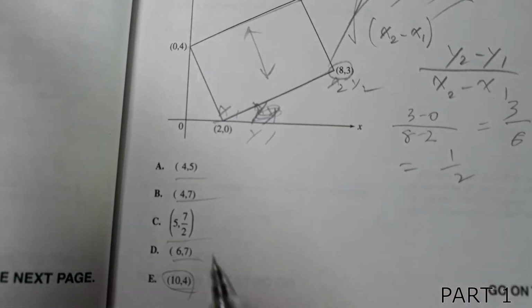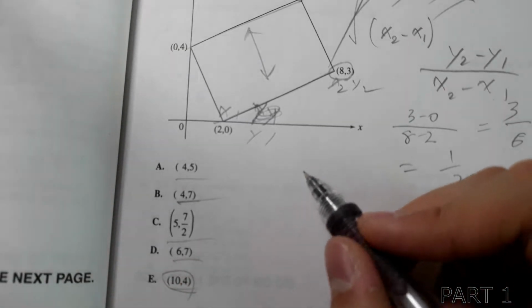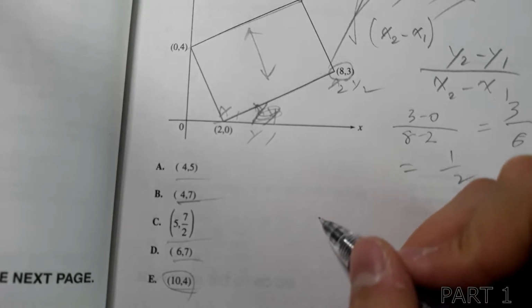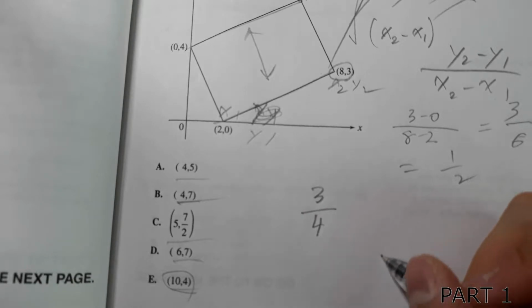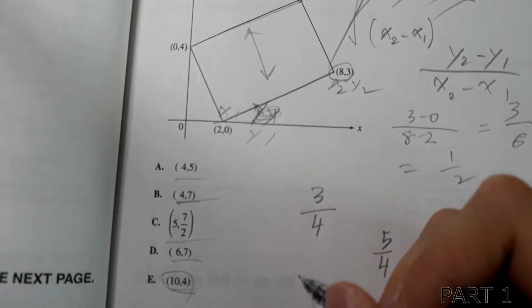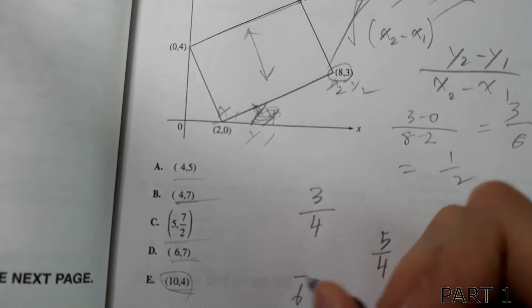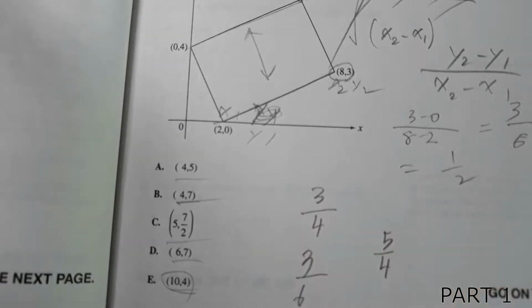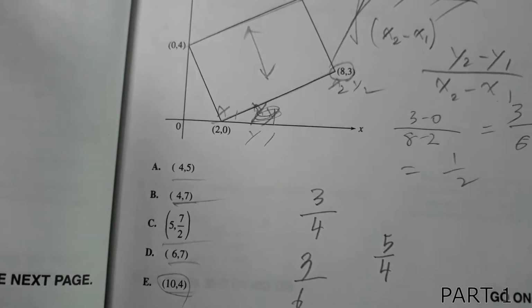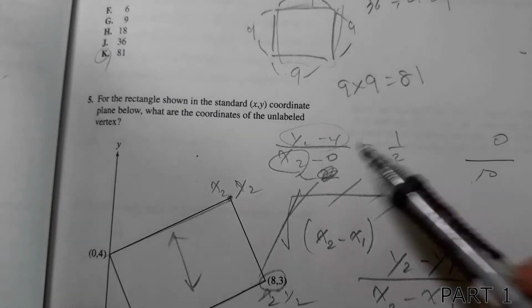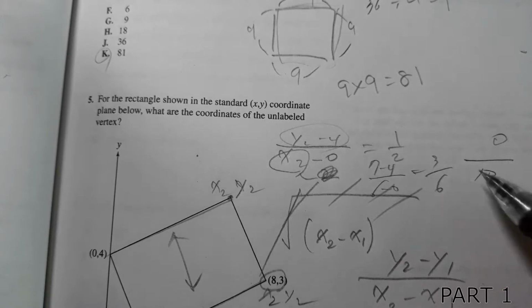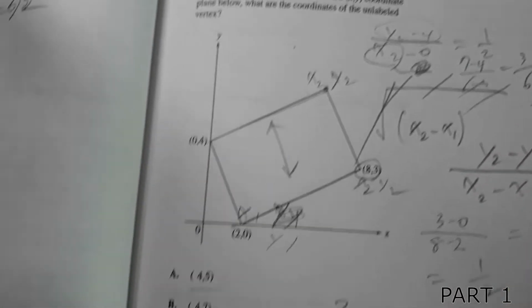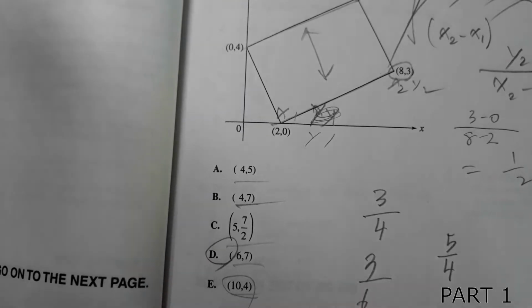Okay, let's try 4, 7. So nope, let's try 4, 5. Nope. 6, 7. Oh, there you go. So for D, which is 6, 7, that works for the answer. If you plug in here 6 minus 0, 7 minus 4, which is 3 over 6, that would equal 1/2. So the answer would be 6, 7.